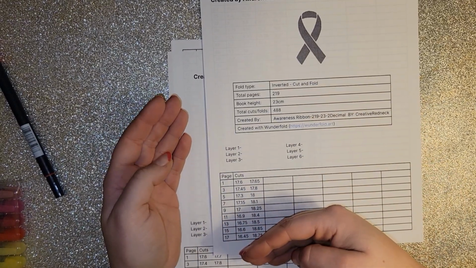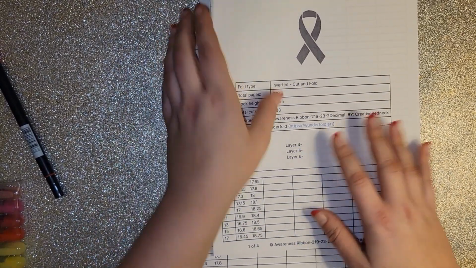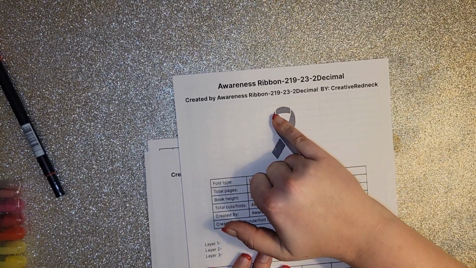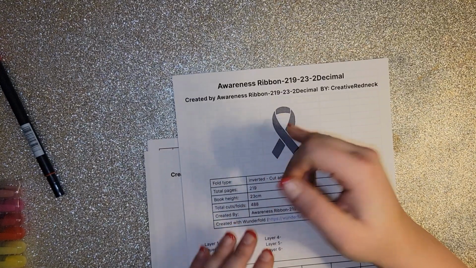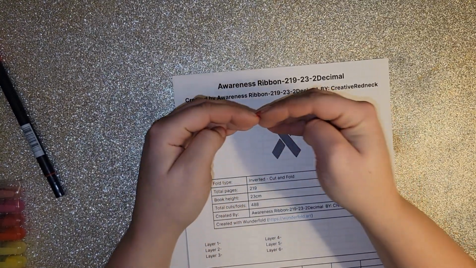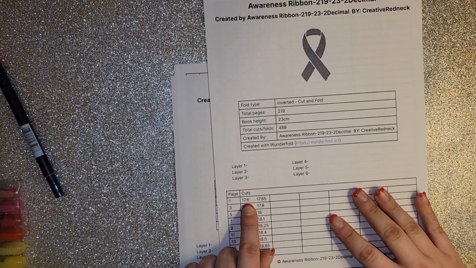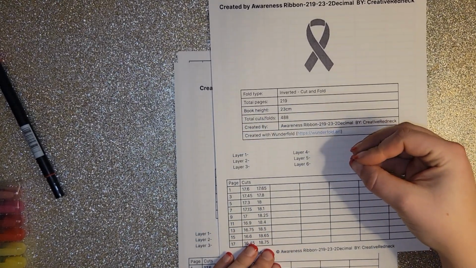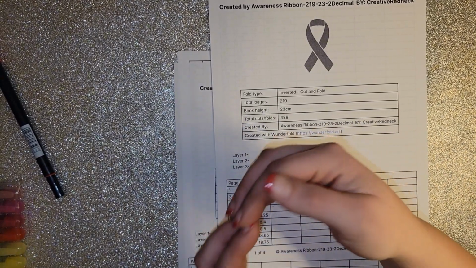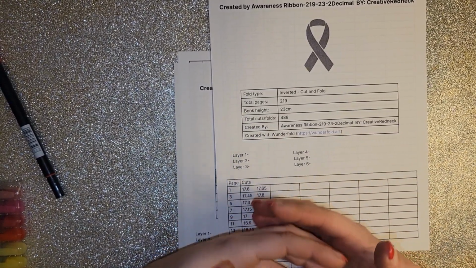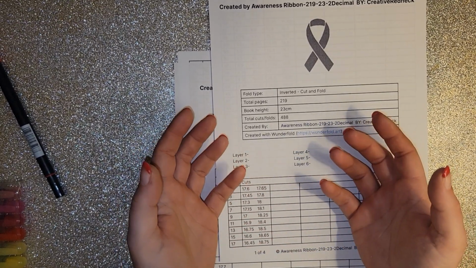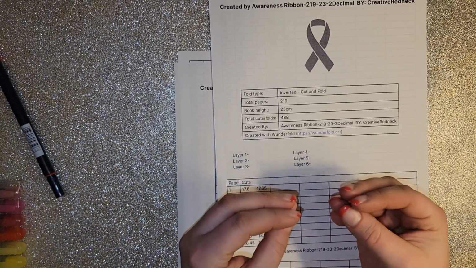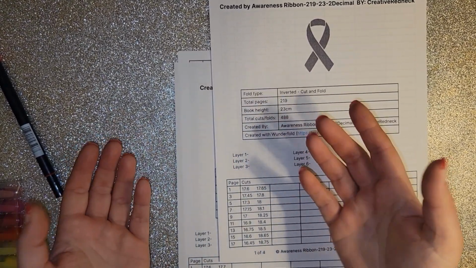So on things like a curve, like we have at the top of this awareness ribbon, the image is going to be smoother because you're marking on whole values or single decimal places, as well as the 2 decimal place, which is even more accurate. So it's going to allow for smoother transitions and smoother text within your imagery. It's just a lot more accurate because you're more accurately marking your book.